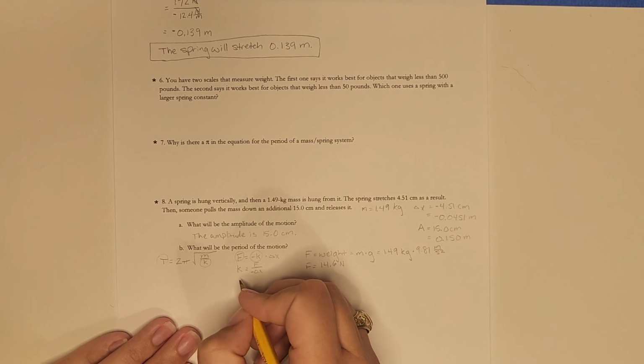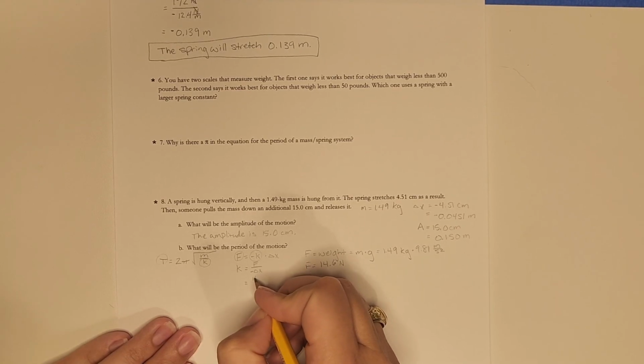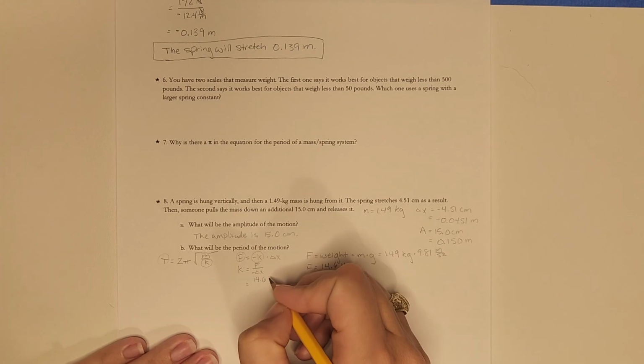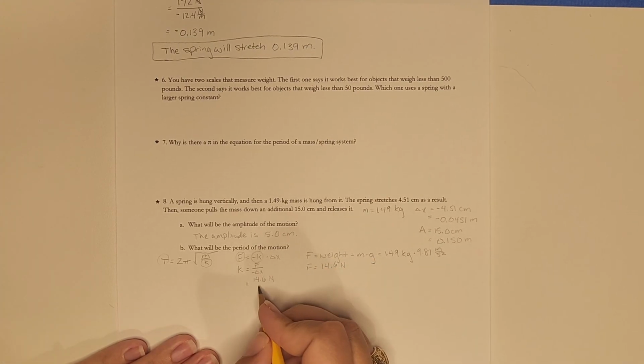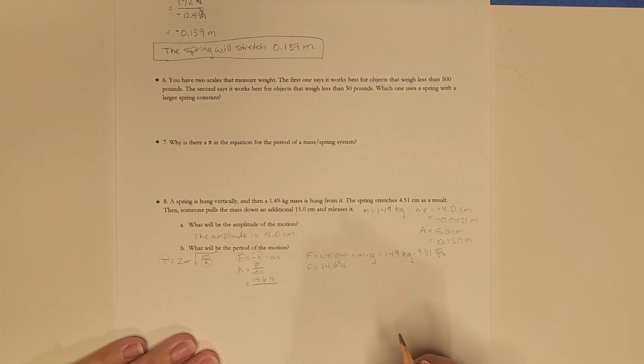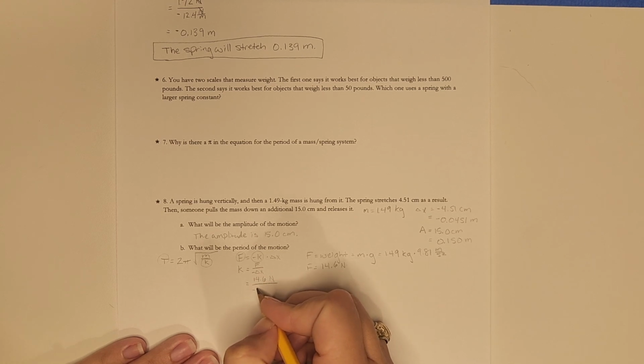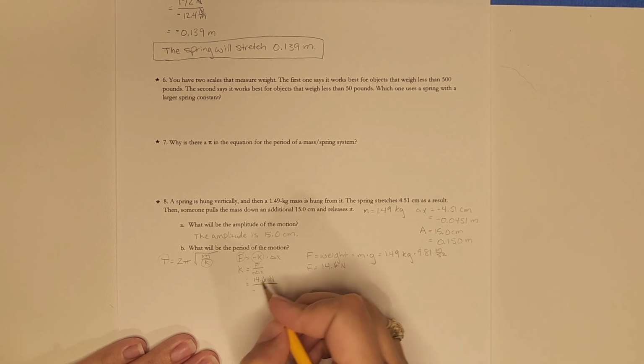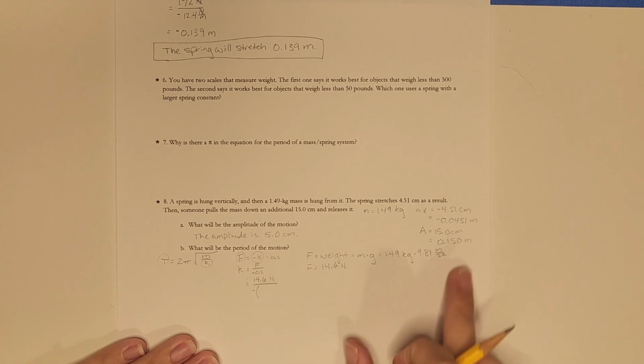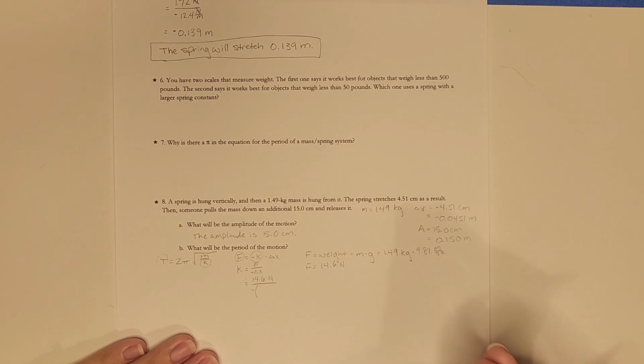And plug everything in here. 14.6 newtons divided by, we have a negative, taking that from there, and then my delta x was a negative because it's being pulled down.